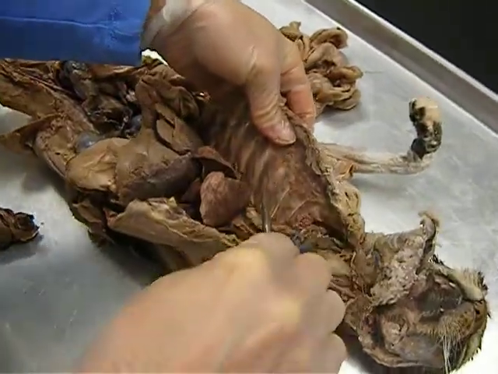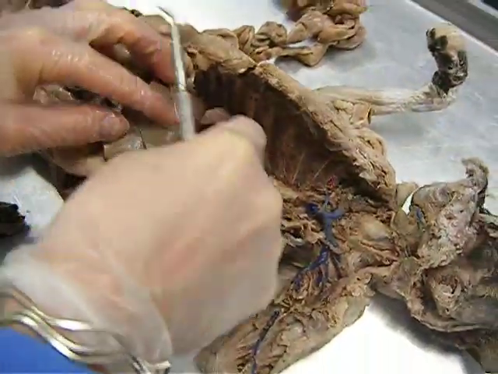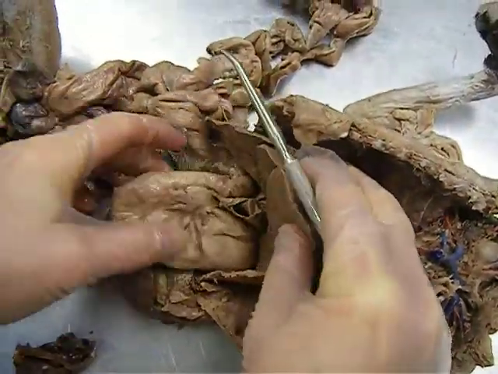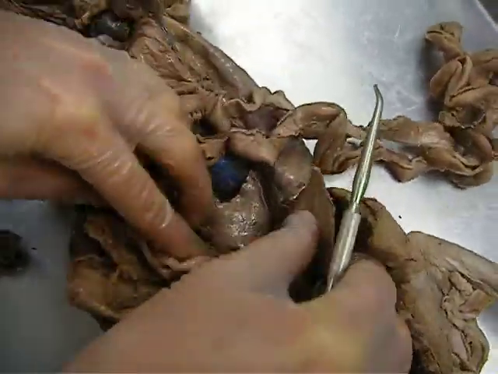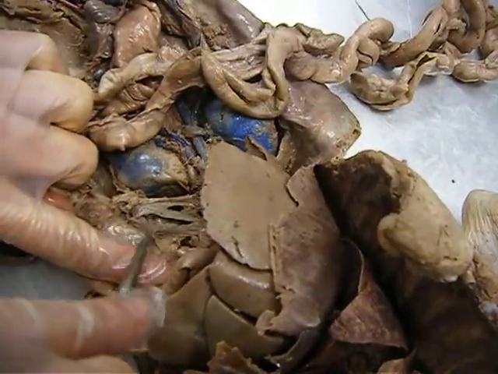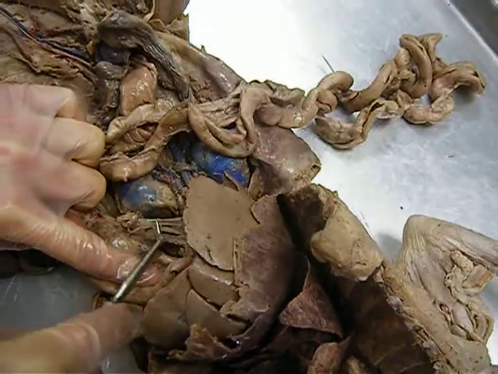To start the lowers, we have intercostals between the ribs. Between the diaphragm and the liver is the phrenic. Between the liver and the intestines is the hepatic portal. It's brown on yours.